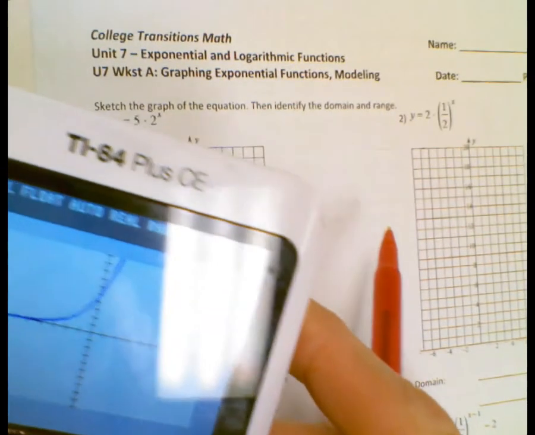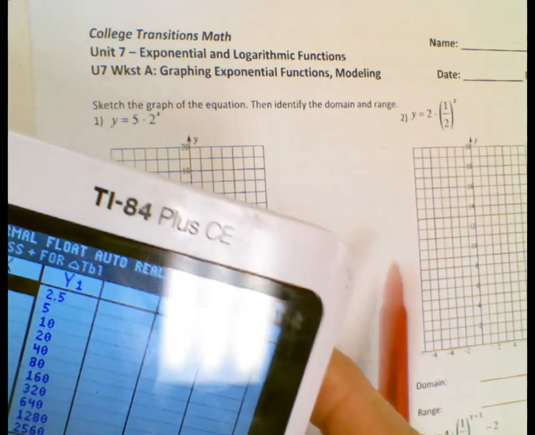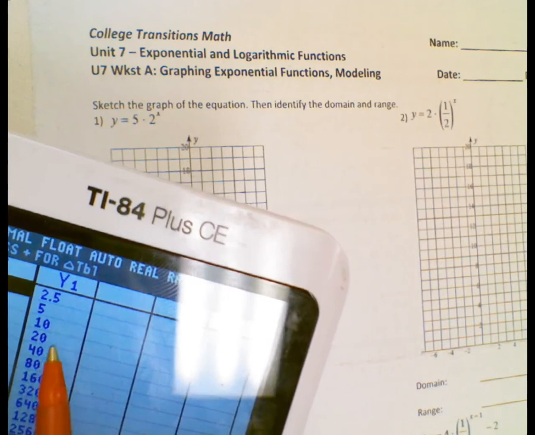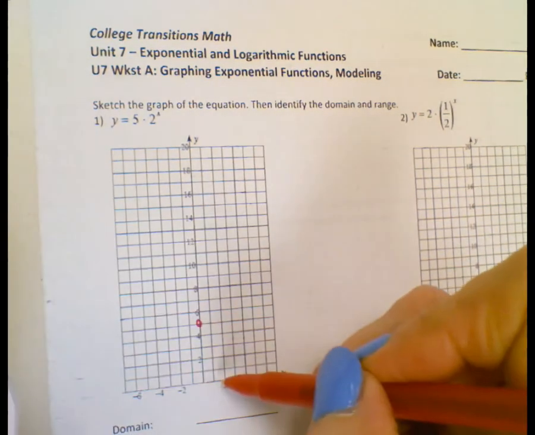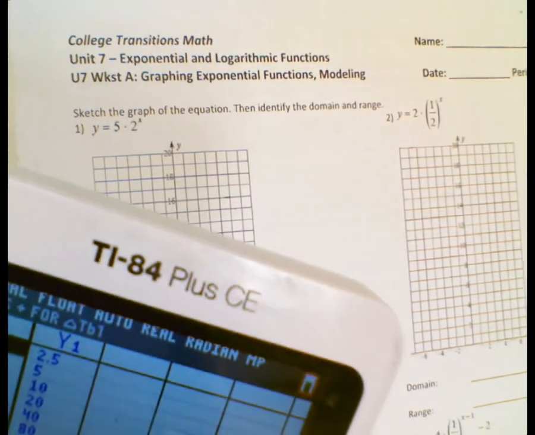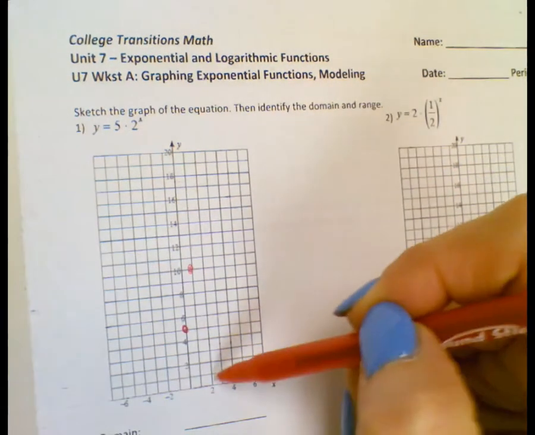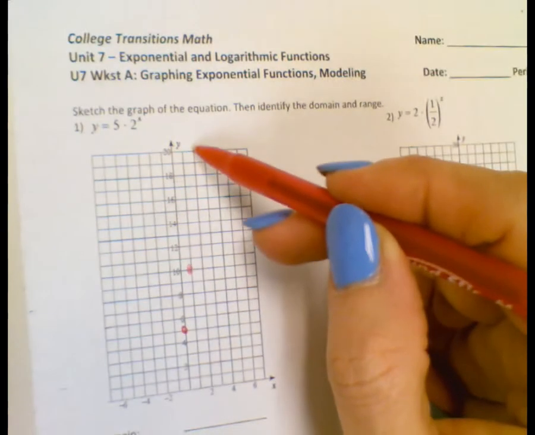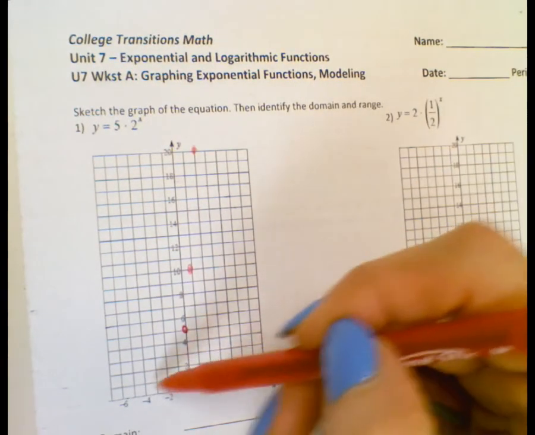So let's press second graph. And you'll see right there, it's 0, 5. See it right there? It's the main point. Now I think we can graph 1, 10. Graph some points that you think you can graph. Is 2, 20 too big? No, 2, 20 is also a graph point that we should do. Those 3 points fit, and let's do some on this side.